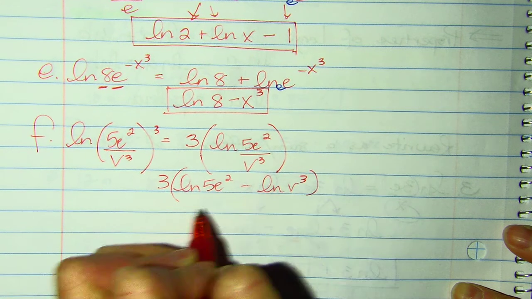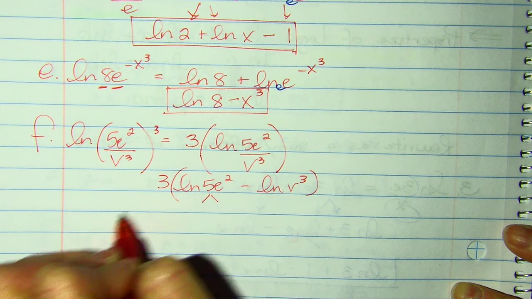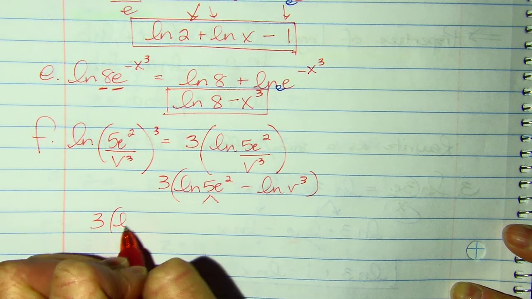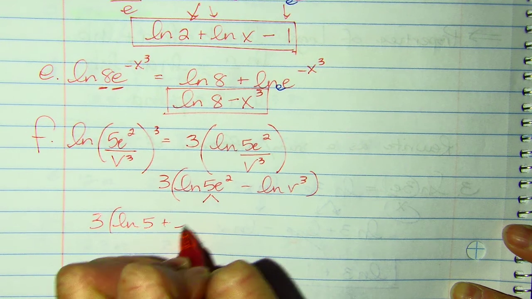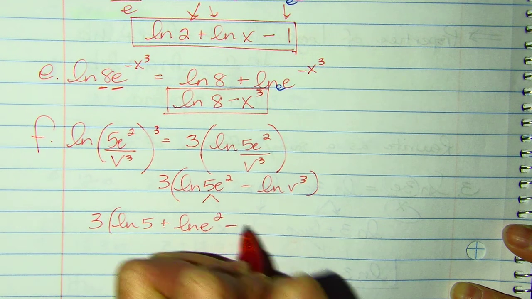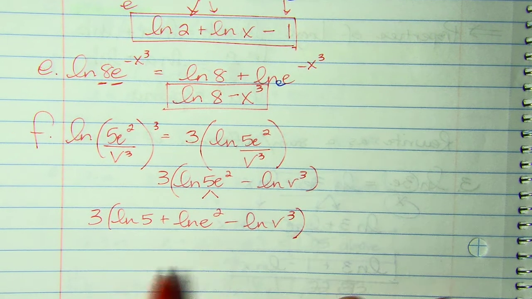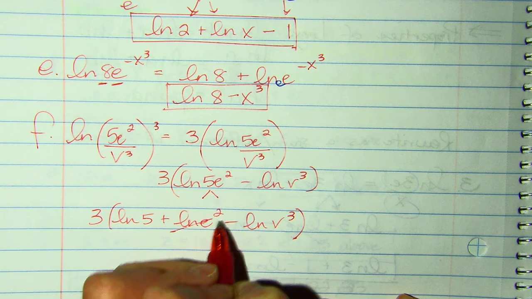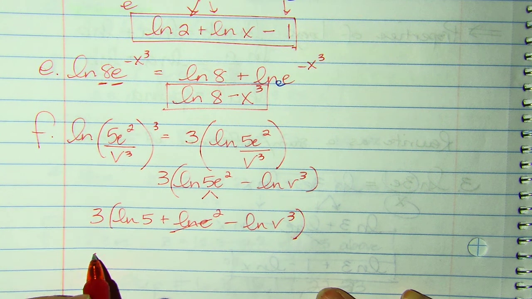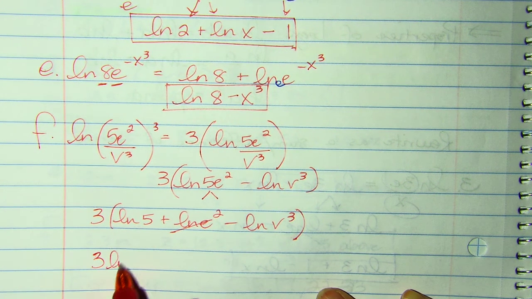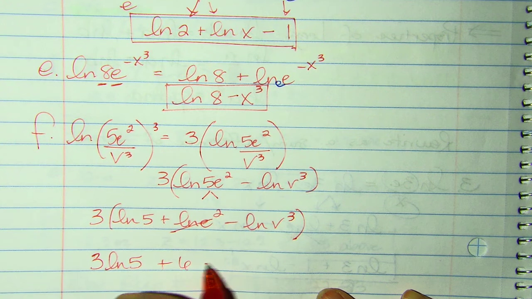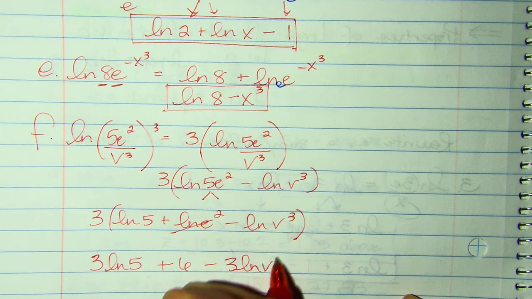I'm going to separate this guy, so this is 3 times the natural log of 5 plus the natural log of e squared minus the natural log of e cubed. This is gone, and I'm just left with a 2, so I'm going to distribute the 3. 3 times the natural log of 5 plus 6 minus 3 times the natural log of e cubed.